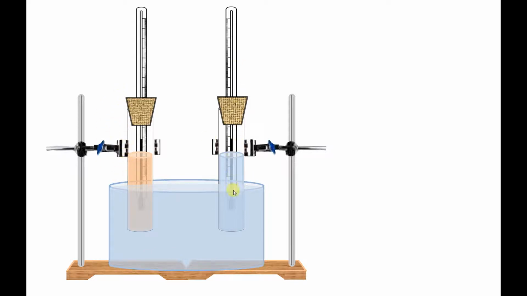In the oil test tube 50 grams of oil is taken, and here also 50 grams of water. In both test tubes we have taken the same mass, I mean 50 grams and 50 grams. This is water, and this is a different material than water. Both are in thermal contact with this large beaker at 80 degrees C. That's why both test tubes gain heat energy from this water bath.